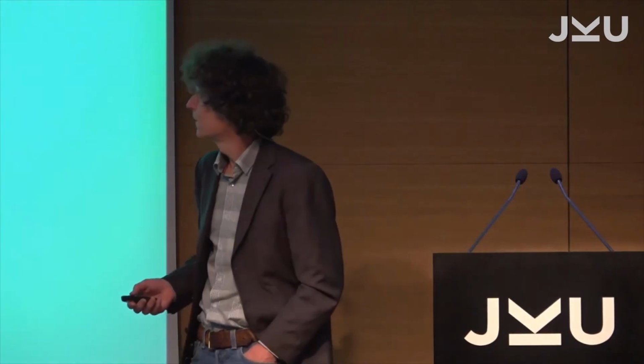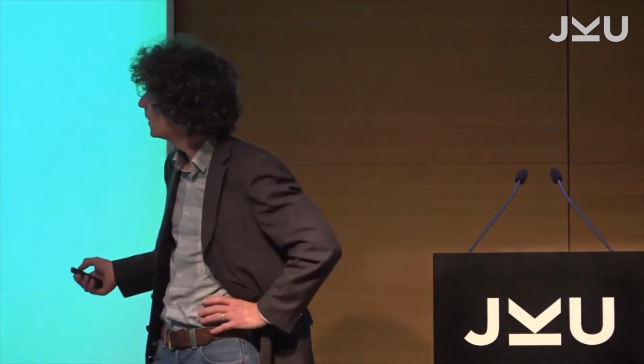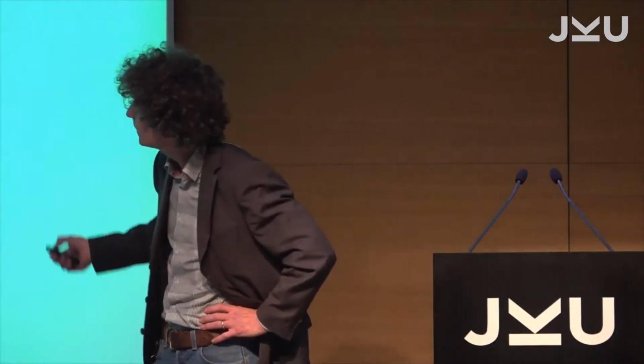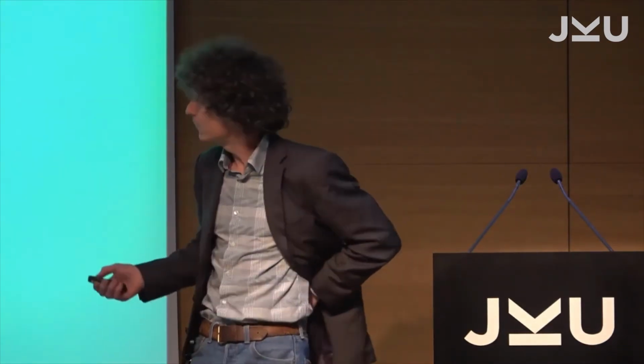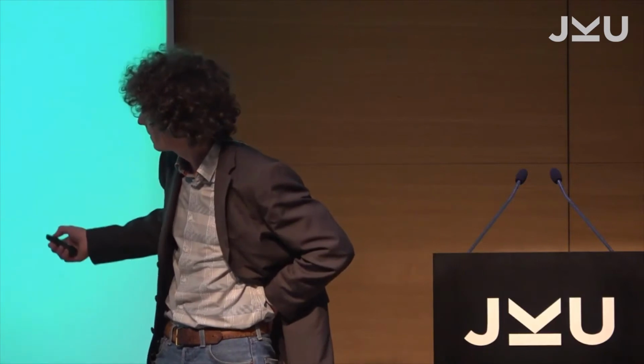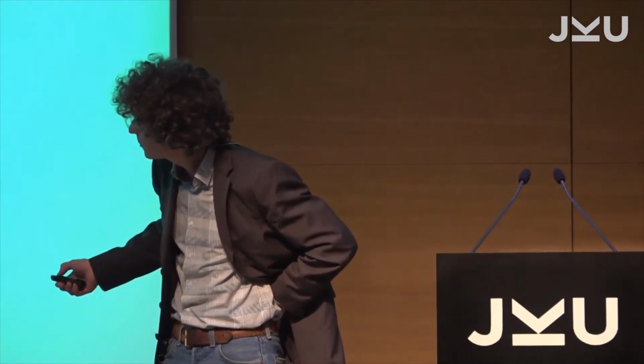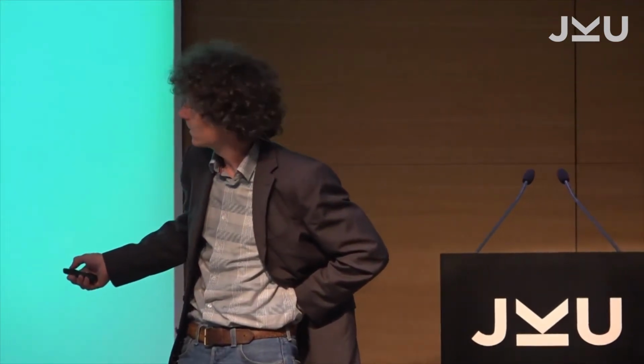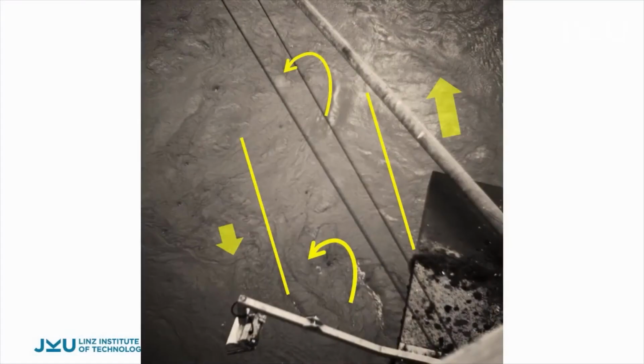So I now have snapshots of this movie. There's this fast-moving region, and there's the slow-moving or even backward-oriented motion, and in between you have a shear layer. Inside this shear layer, I highlighted discrete dots, which are actually vortices. They are rotating vortices.